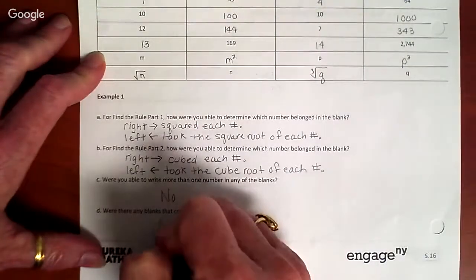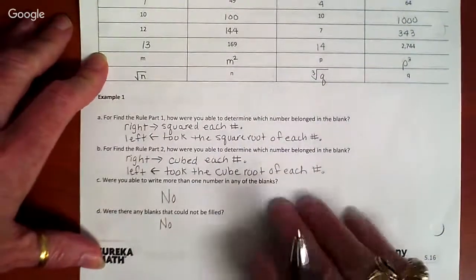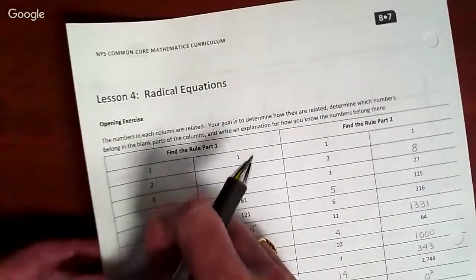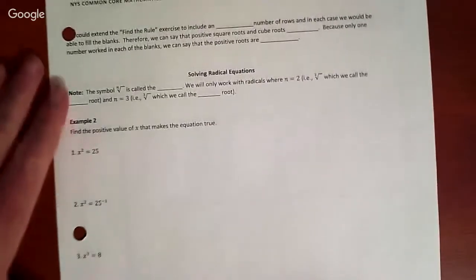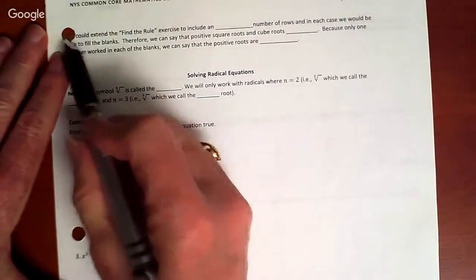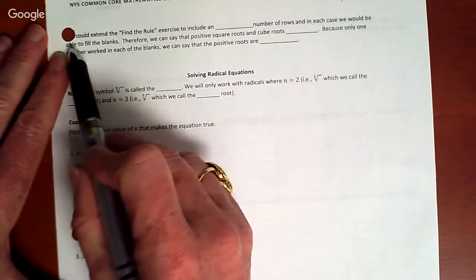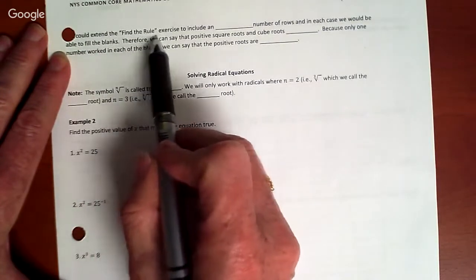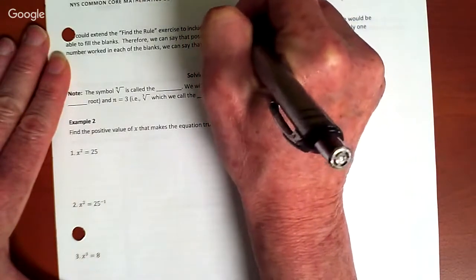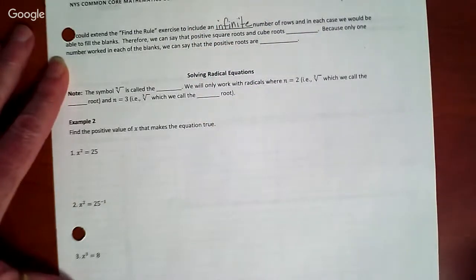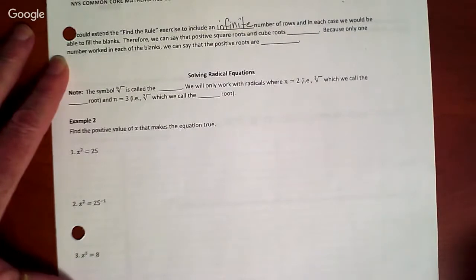Again, the answer is no. We could extend the find the rule exercise to include an infinite number of rows, and in each case we would be able to fill in the blanks.